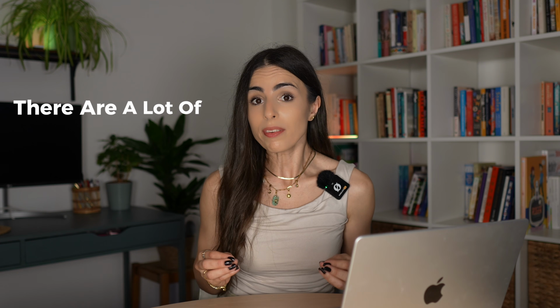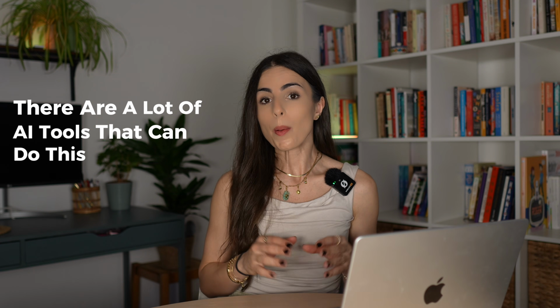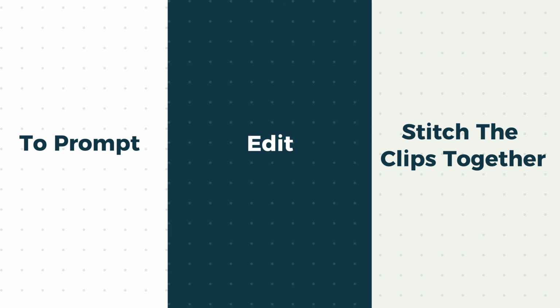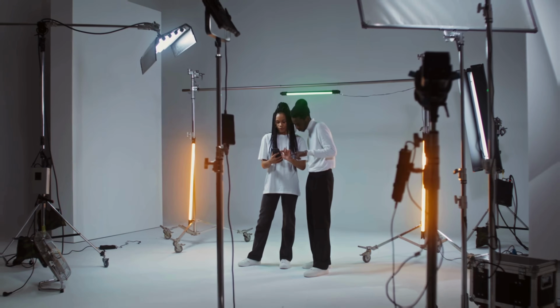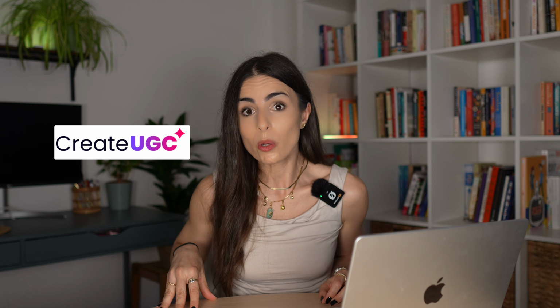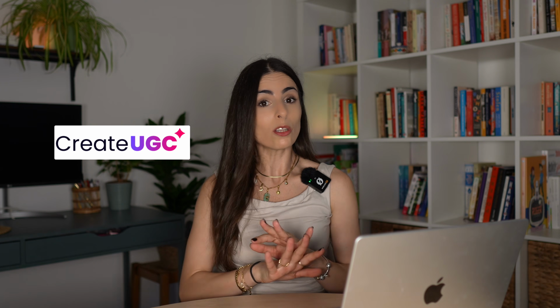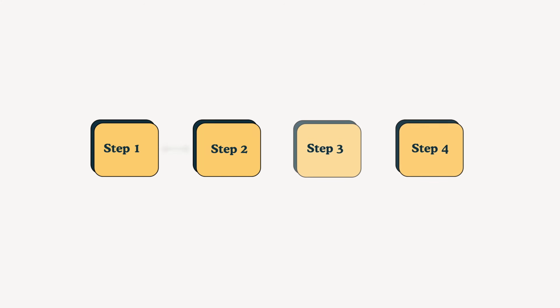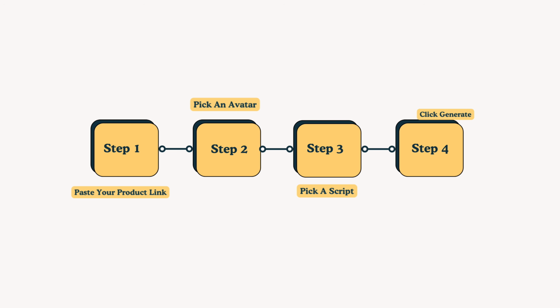Now, there are a lot of AI tools that can do this, but most of them will require you to prompt, edit, and stitch the clips together. It becomes a whole production just to create one ad. The tool we are going to use in this video removes all of that. Literally, you don't need to prompt at all. You just need to paste your product link, pick an avatar, pick a script, and click on generate.